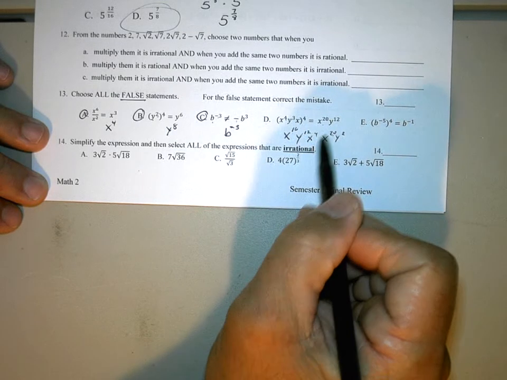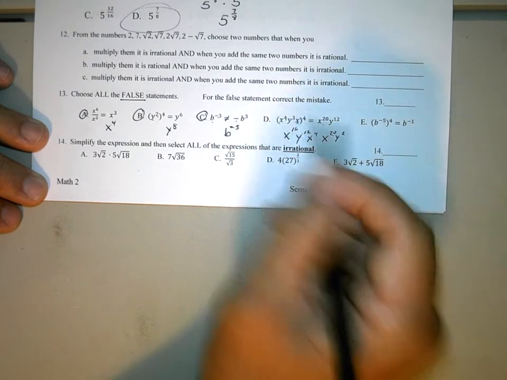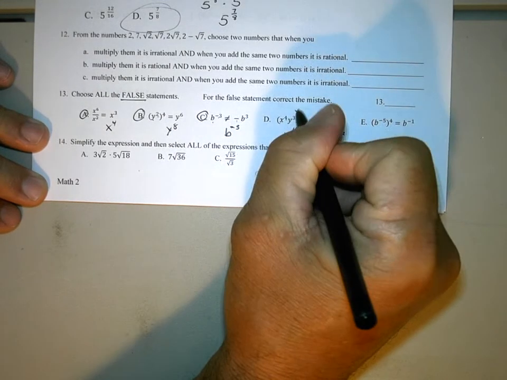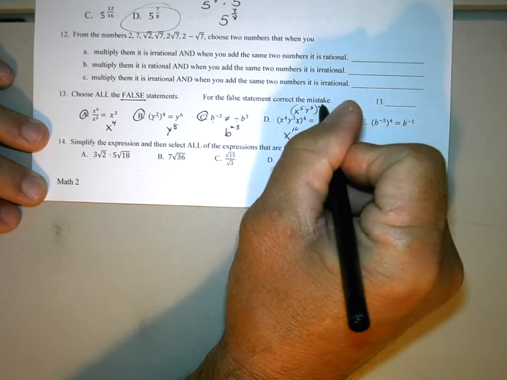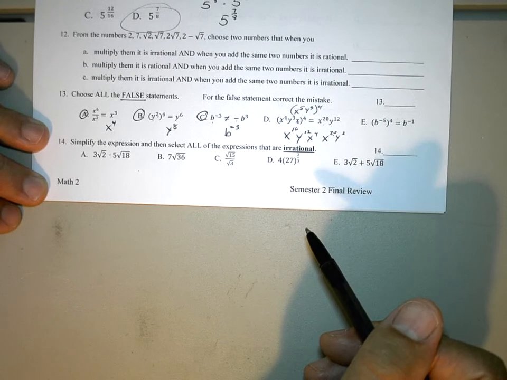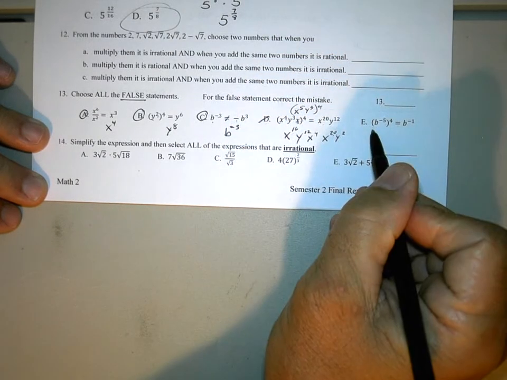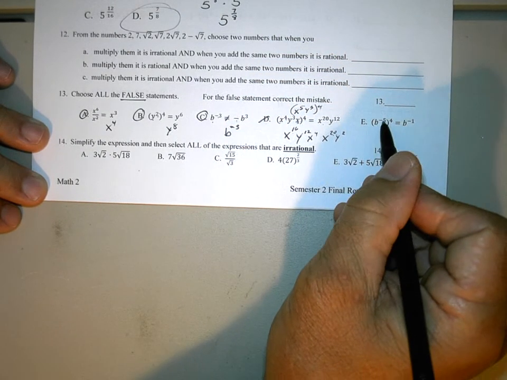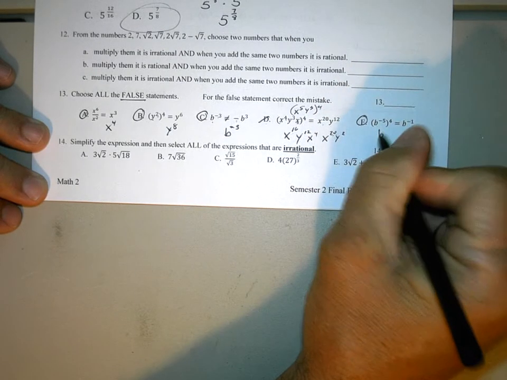I should have simplified the parentheses first. I should have rewritten this as x to the 5th, y to the 3rd, raised to the 4th power. I didn't look at it closely enough before I got started. So this one is true. And again, when we raise a power to a power, we multiply. So this one is false. It should be b to the negative 20.